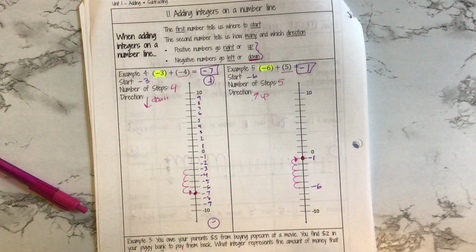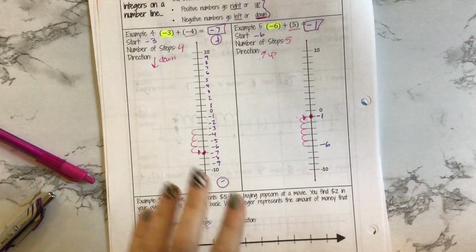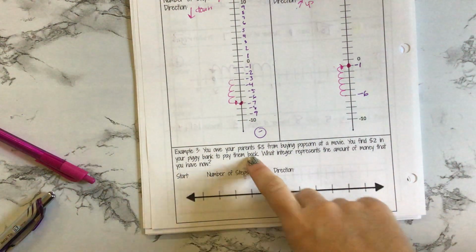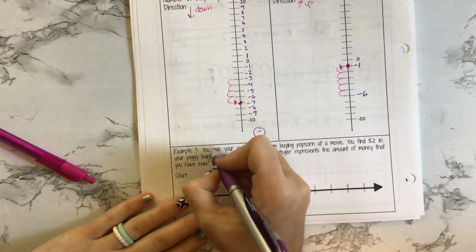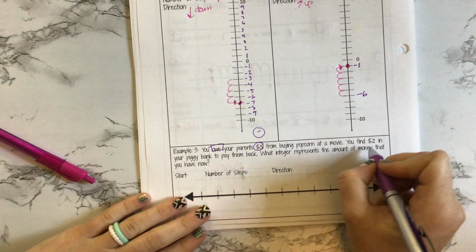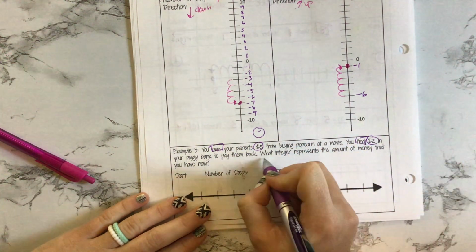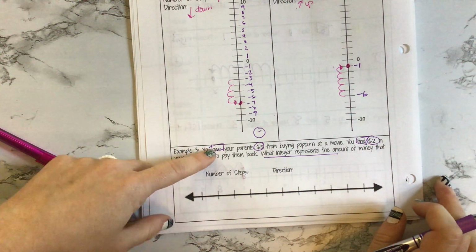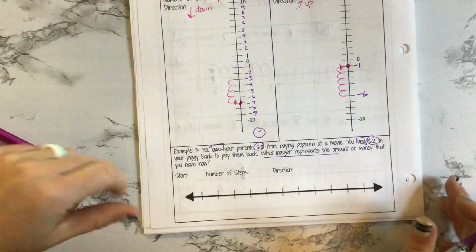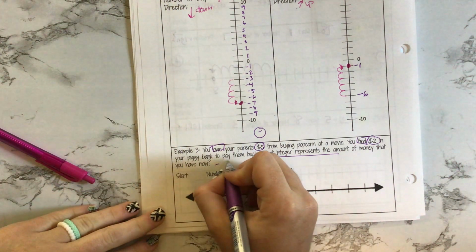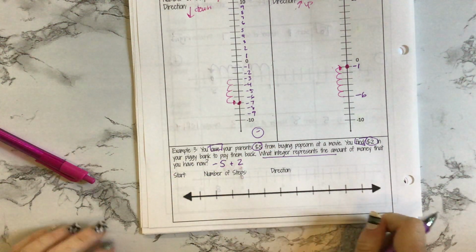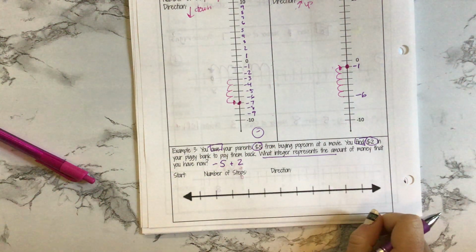Okay. All right, last one, we have a word problem. You owe your parents $5 from buying popcorn. And then you find $2. What integer represents the amount of money you have now? If you owe money, that's bad, you don't want to owe money. That's negative, so it's negative 5. But then I add $2, so negative 5 plus 2. With a blank number line, you can make it what you need it to be.